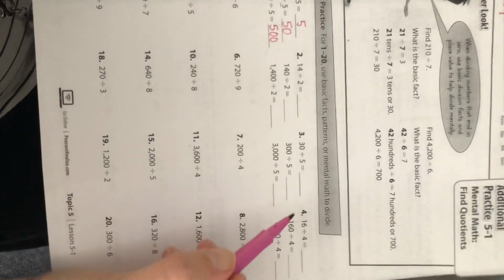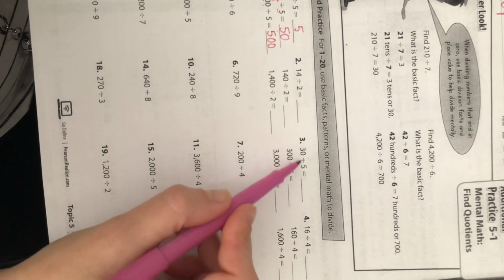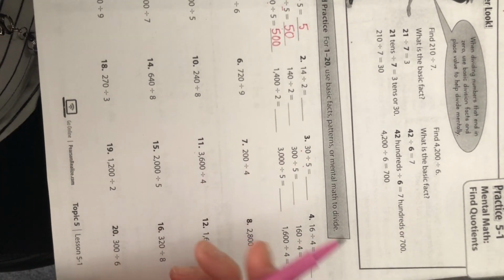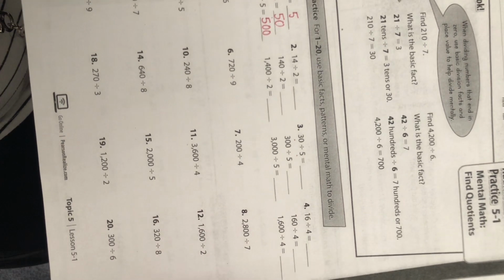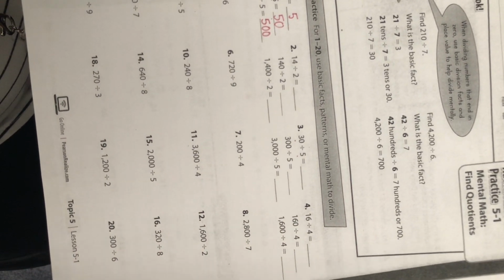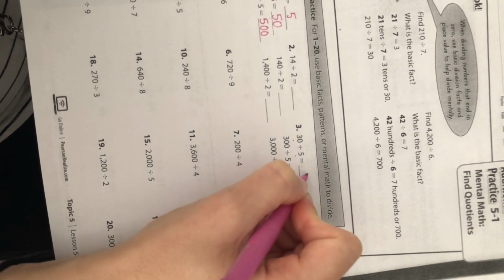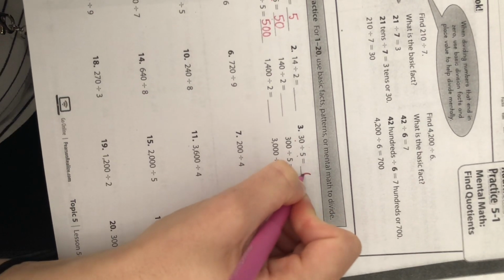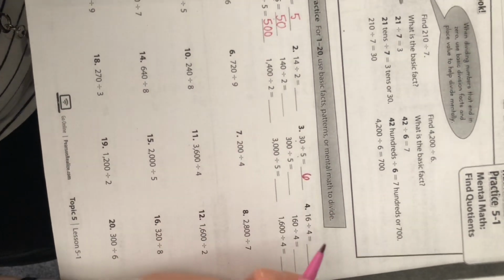Okay, for number 3, we're starting off with another one of our basic facts. So we have 30 divided by 5, which we know that 5 times 6 will get us to 30.